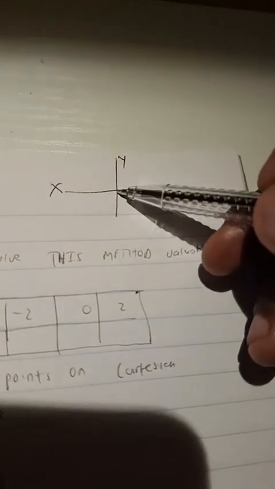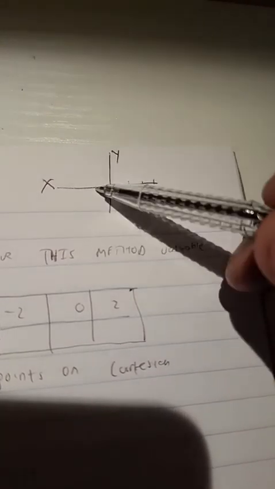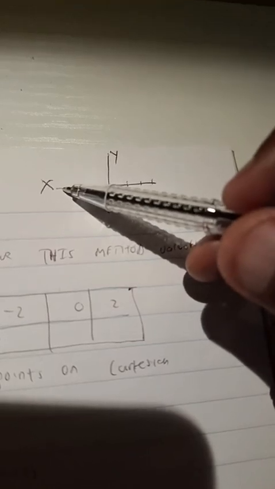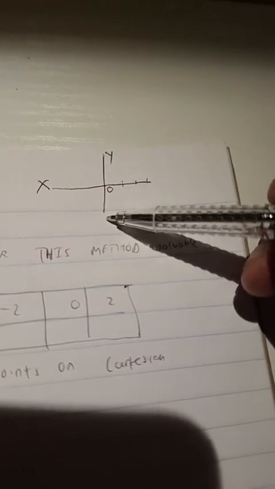At this point on the number line, we say that point is 0. You can list all your real numbers on this number line after 0, and then all your real numbers before 0 on the side of the x-axis. For the y-axis, you have your positive y values and your negative y values.